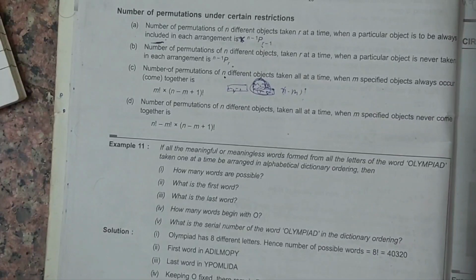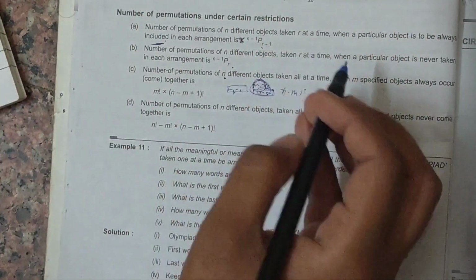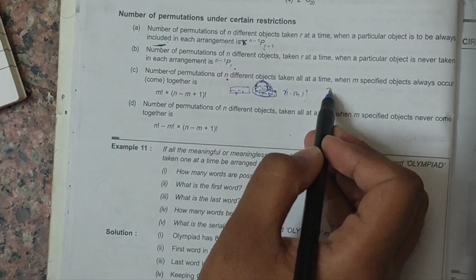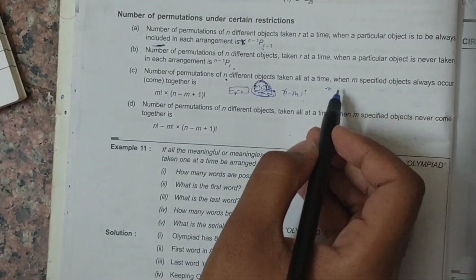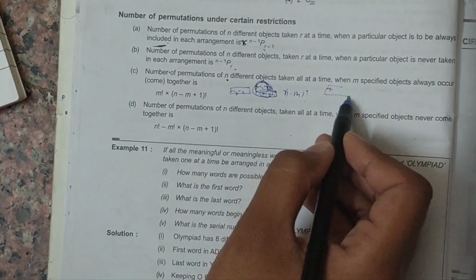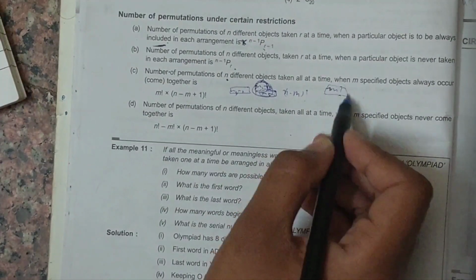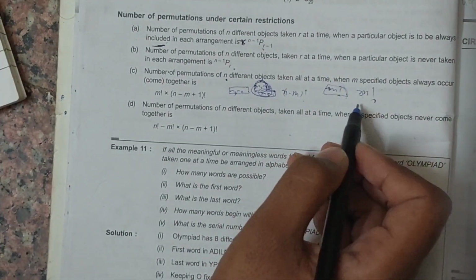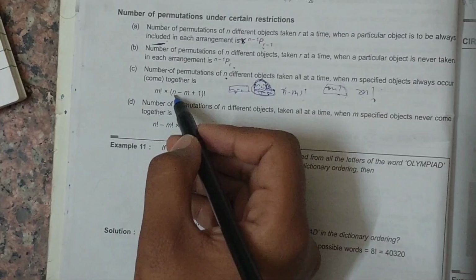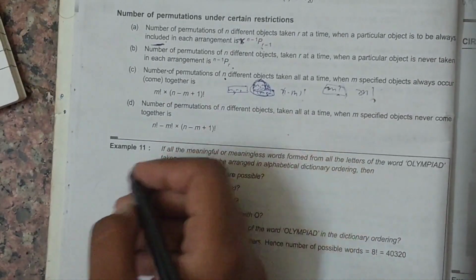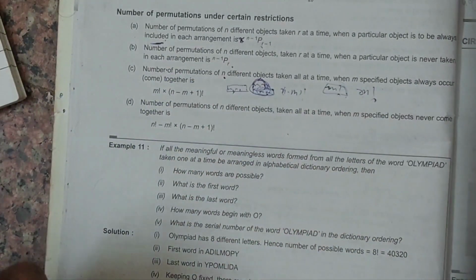But there m is specified, and those m things can also be arranged among themselves in m factorial ways. If there are m things, then to arrange them you need m factorial ways. That's why it's m factorial into n minus m plus 1 factorial.